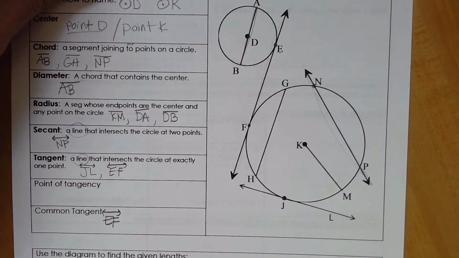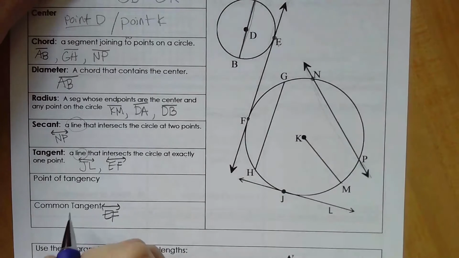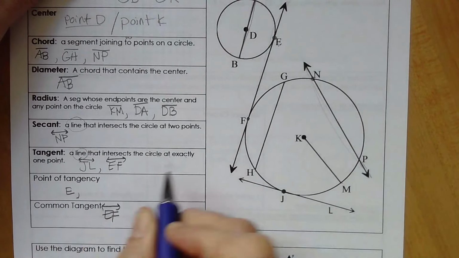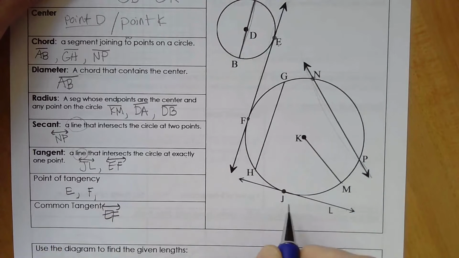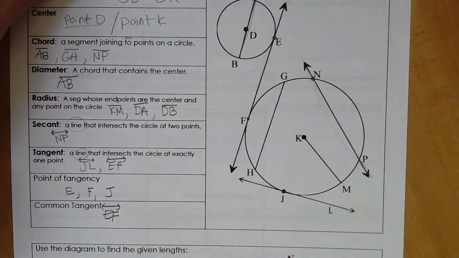And the point of tangency is the point where the line is tangent to the circle. So we have a point of tangency at E, F, J. Those are points of tangency.